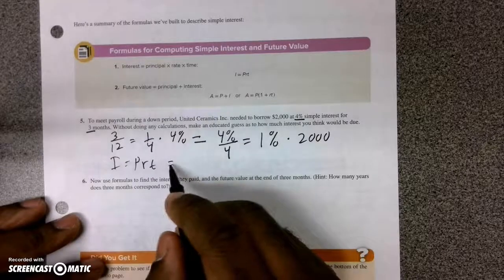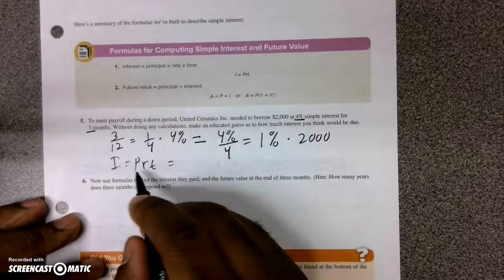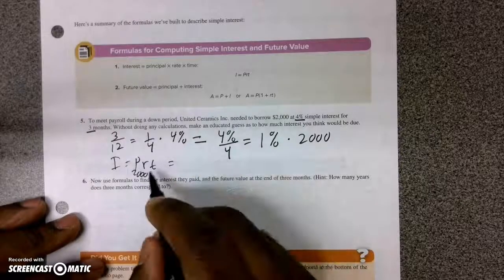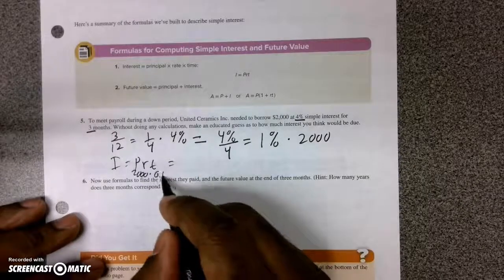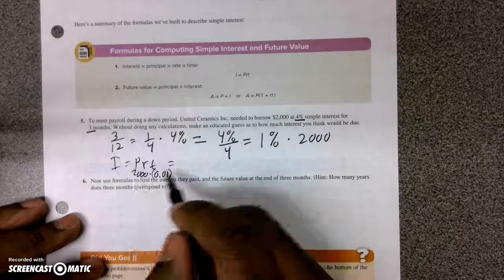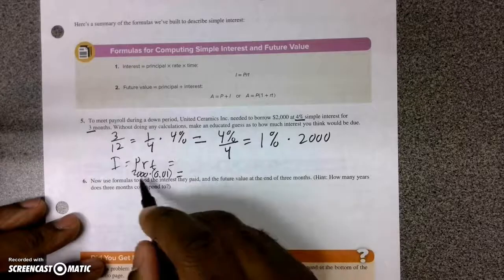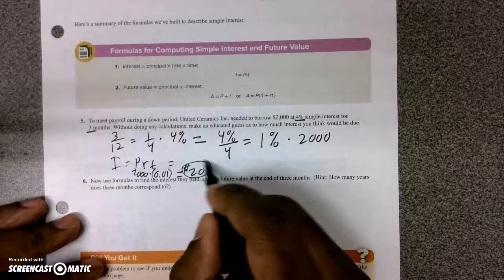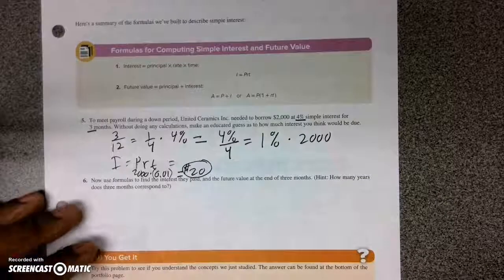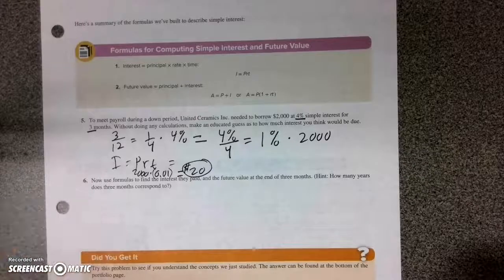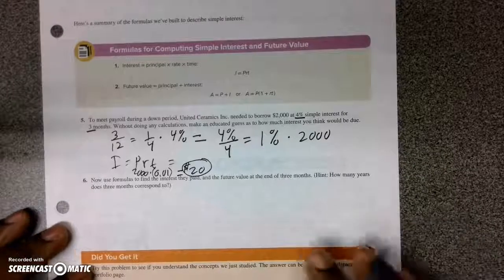So we don't know what our interest is, but we do know that our P would be 2,000. Our rate here would be 1%. And our time, we would just still put it as 1. So we would end up having $20 as our final answer. Or we could have just took 1% times the 2,000, and that would give us $20.